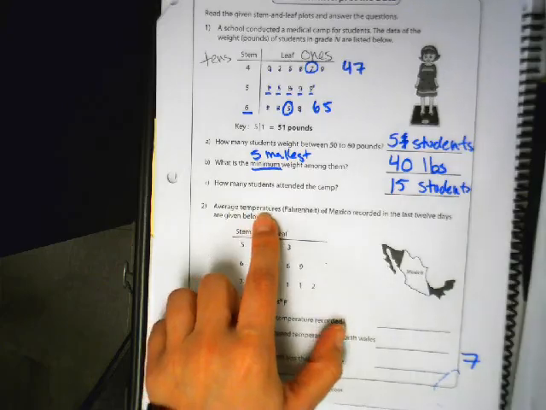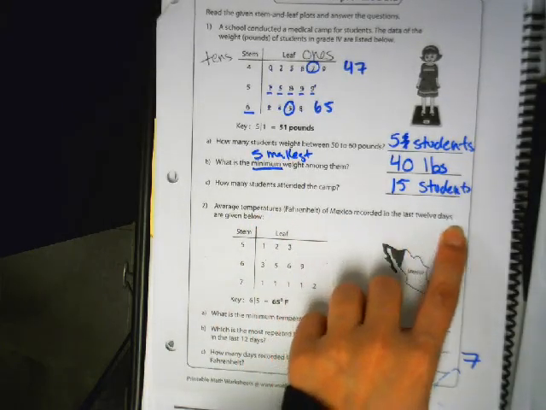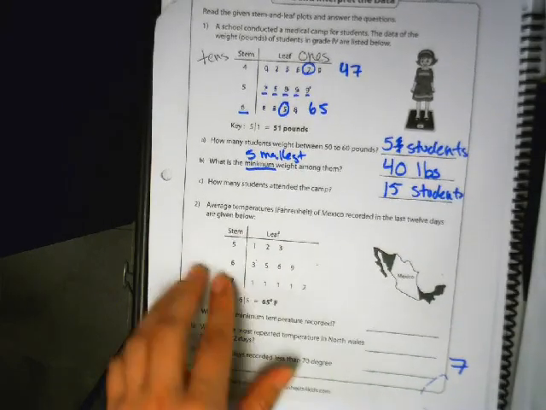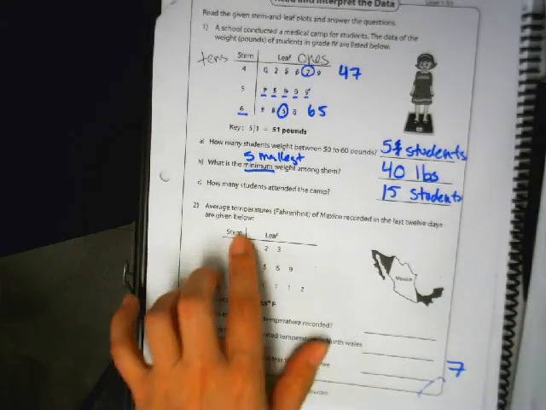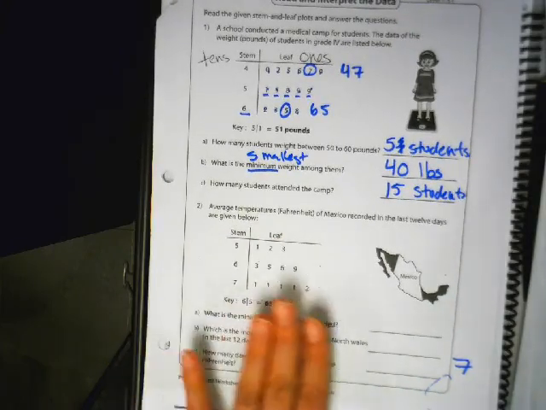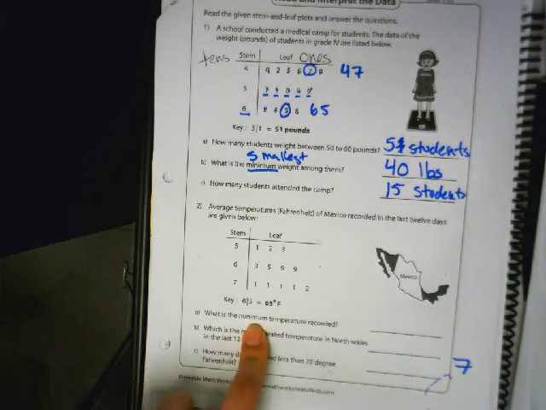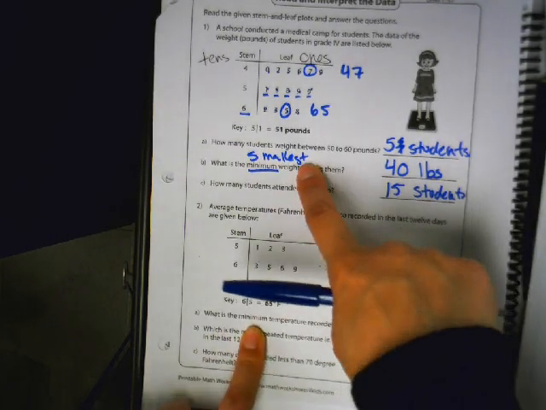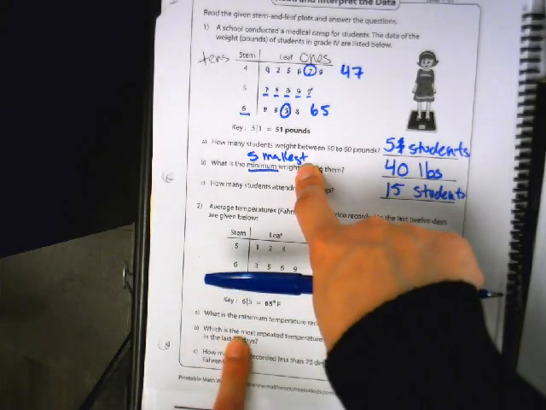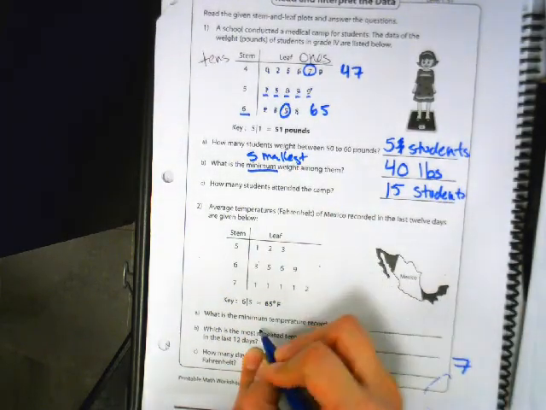All right. Average temperatures of Mexico recorded in the last 12 days are given below. So these are the temperatures of different cities in Mexico. I would like you to answer the bottom questions. What is the minimum? Again, what does the word minimum mean? The lowest. Lowest, smallest number. 51.